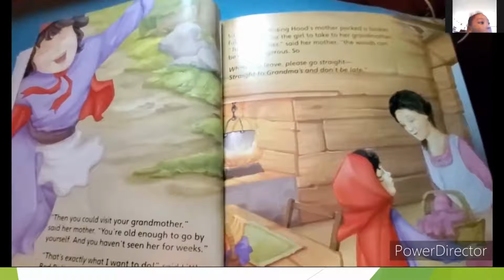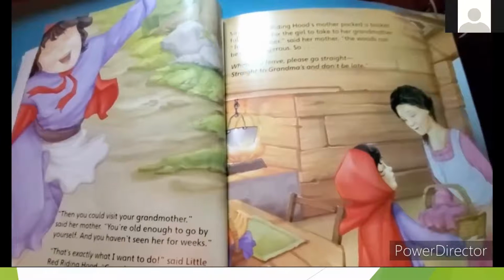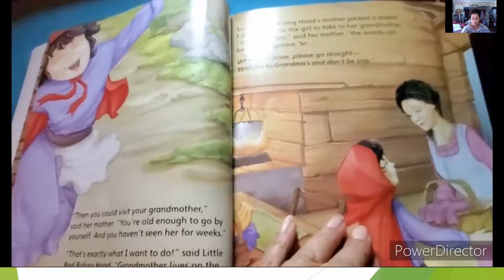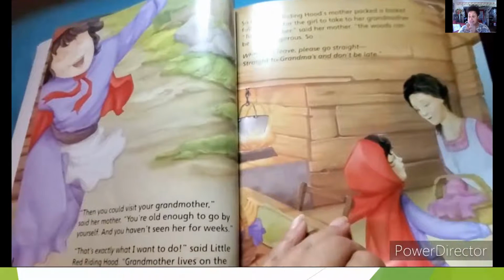Just remember, said her mother, the woods can be very dangerous. When you leave, go straight to your grandmother's house and don't be late.